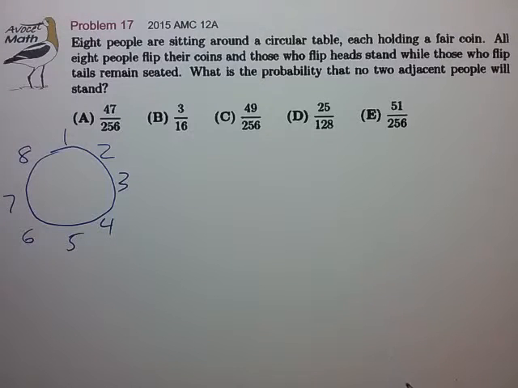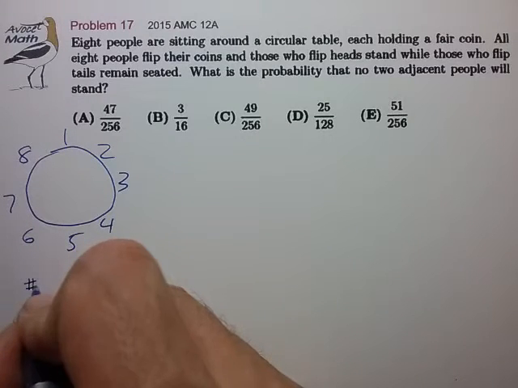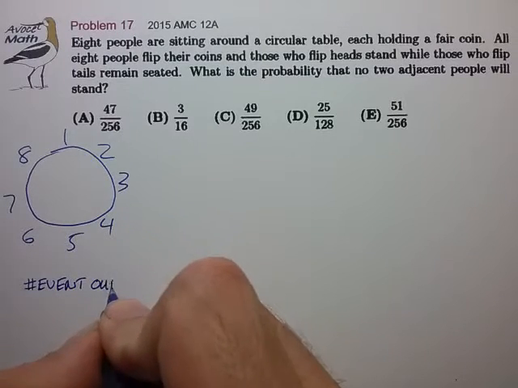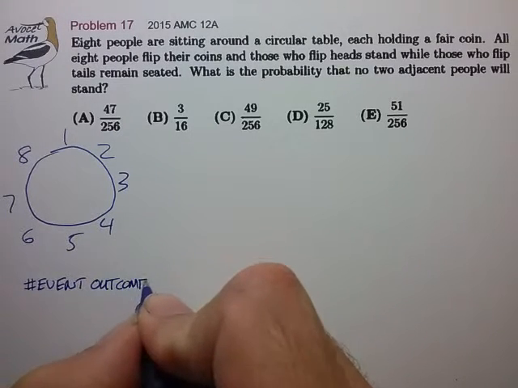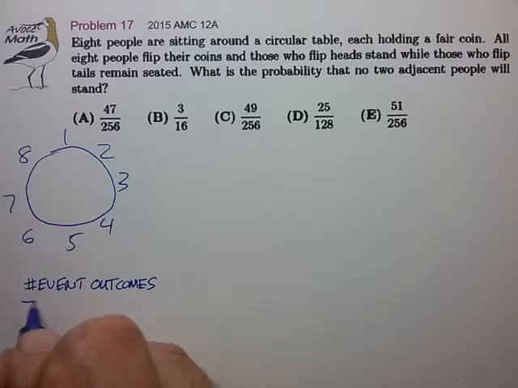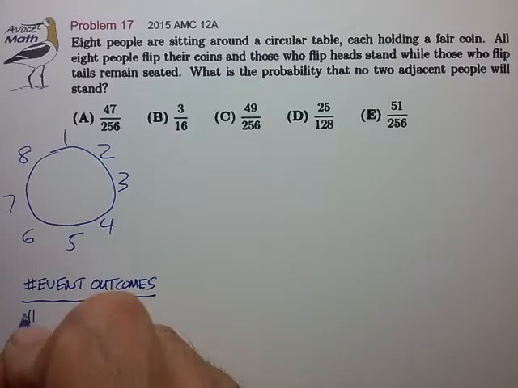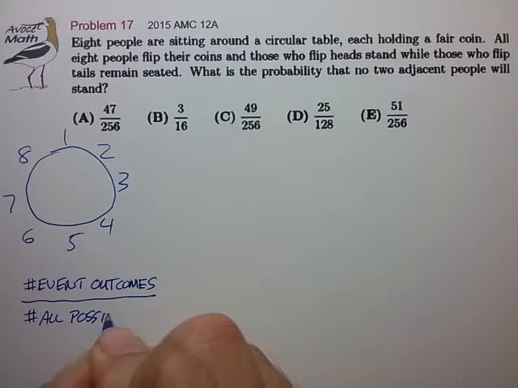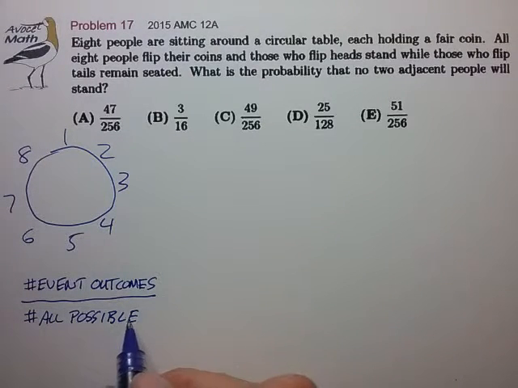So let's try to answer this using the basic ratio definition of a probability as being the number of event outcomes that satisfy that condition divided by the number of all possible outcomes. And the denominator looks a little easier to tackle. Let's do this one first.